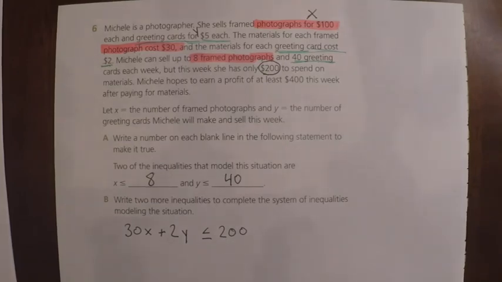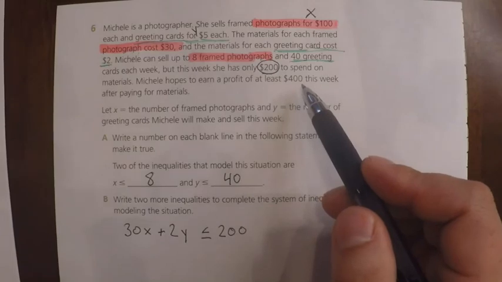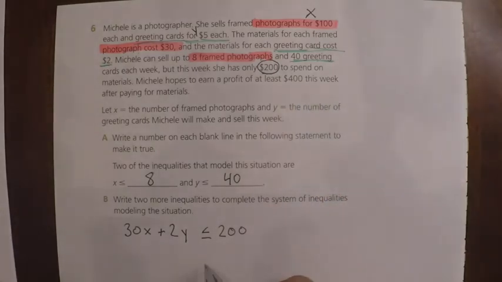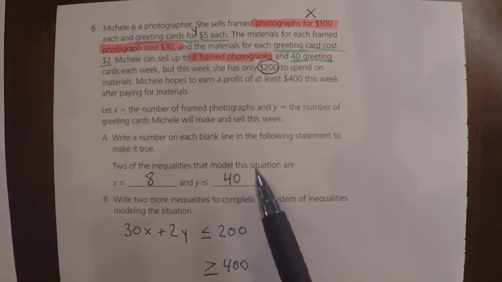But then we want to find her profit here. So when we're looking at the profit, she wants to make at least $400. So now we're talking about greater than or equal to $400. And we want to find the number of photographs that she can sell plus the number of framed or of greeting cards that she can sell in order to make more than $400.